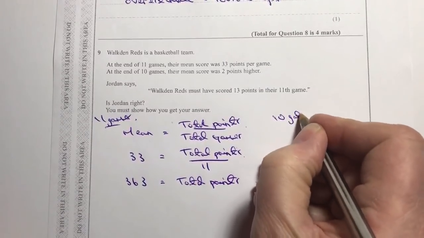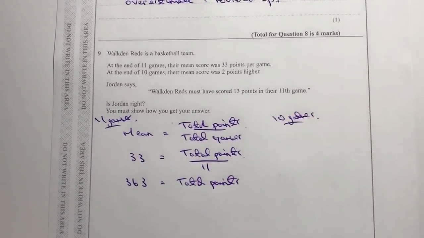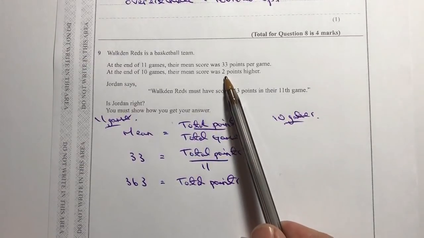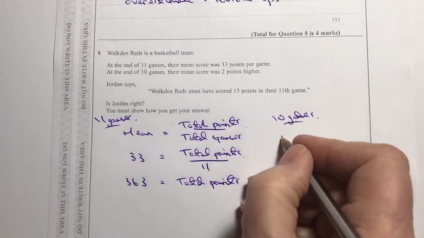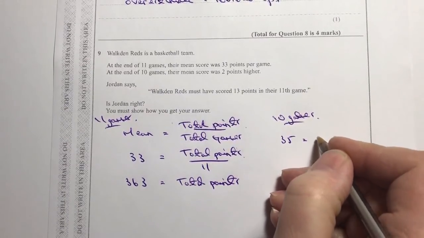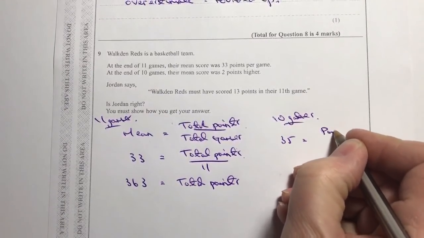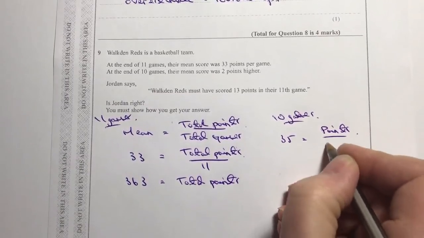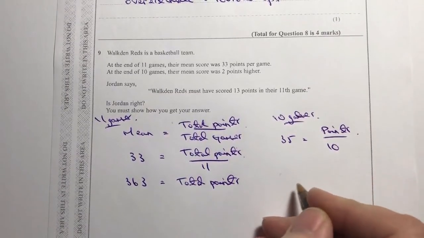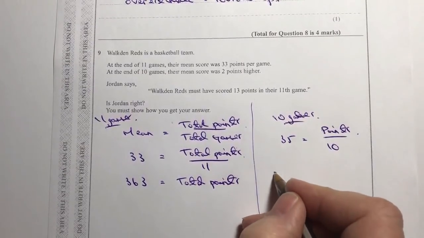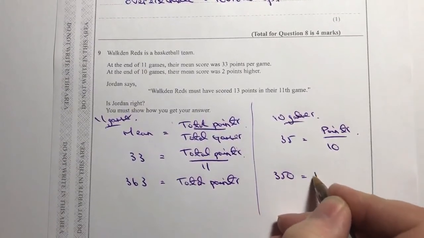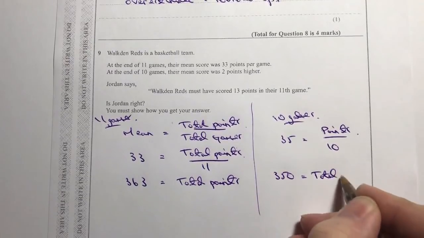What it tells us is that their mean score was 2 points higher. So in this particular case, their mean score is now 35. We don't know their total points, but we do know that they played 10 games. So with 10 games, it's going to be 350 equals their total points.